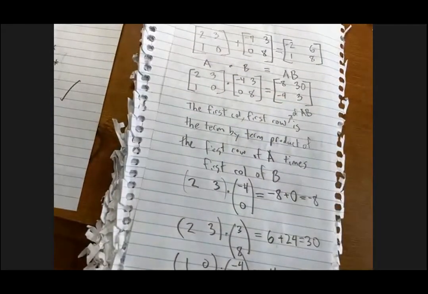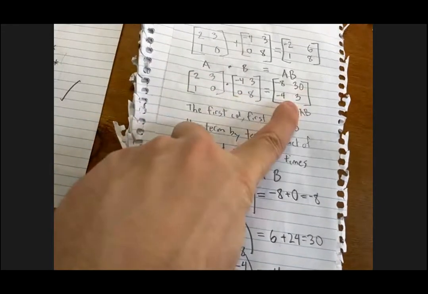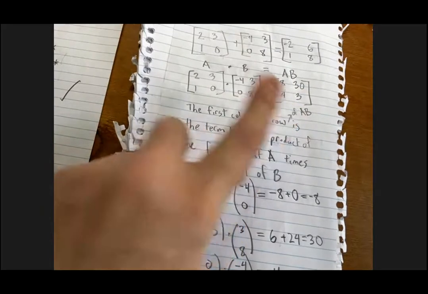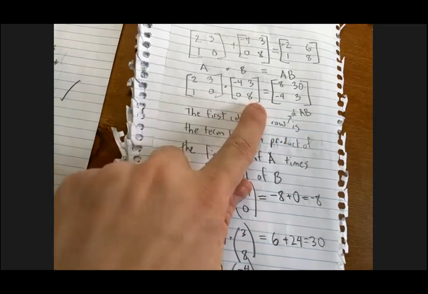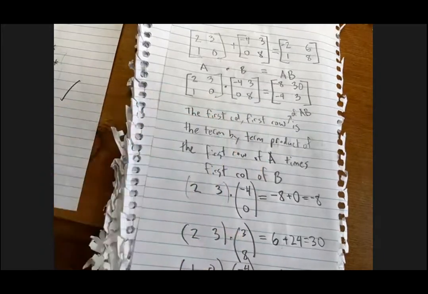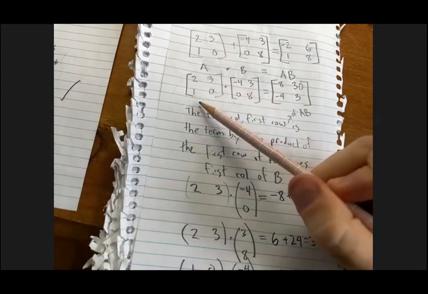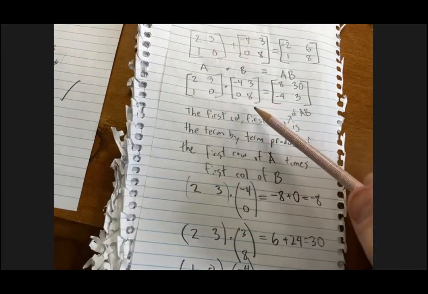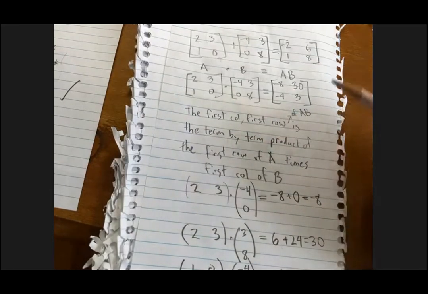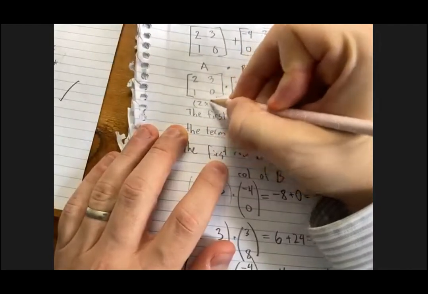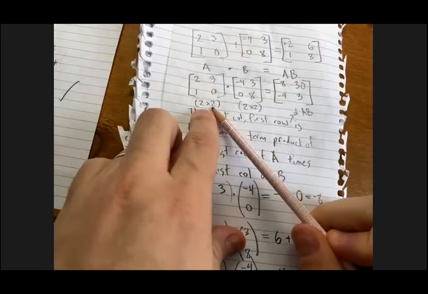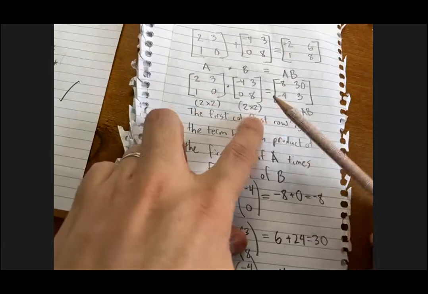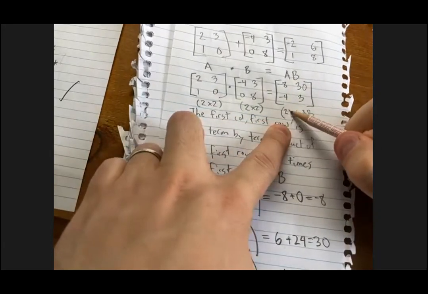And that's how matrix multiplication works. So I happen to give you 2 square matrices and together we found the product. They don't have to be square. They could be any dimension, as long as the column count of A equals the row count of B. So let me write that out. A is a 2 by 2 matrix. B is a 2 by 2 matrix. And AB is going to be a 2 by 2 matrix.